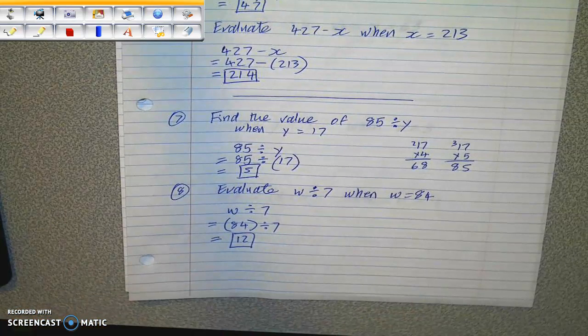I'd like you to be doing these division problems, by the way, without using a calculator. It's a good practice for you for your arithmetic.